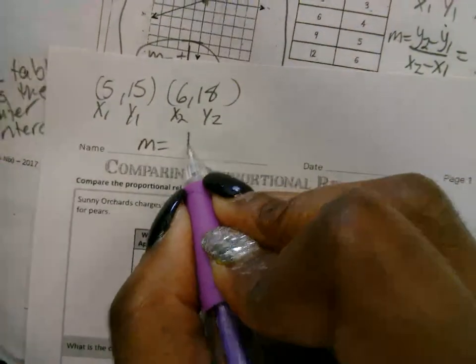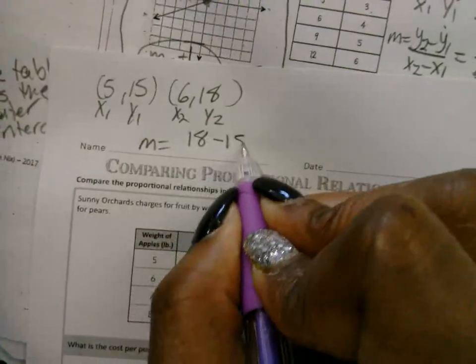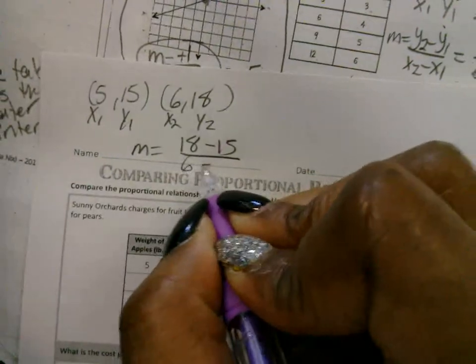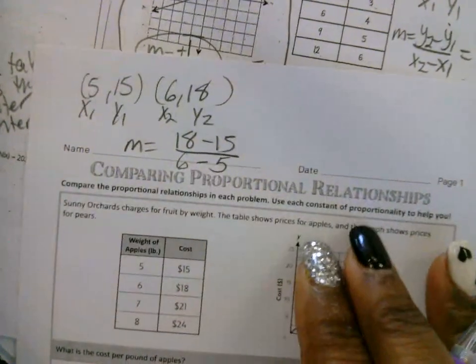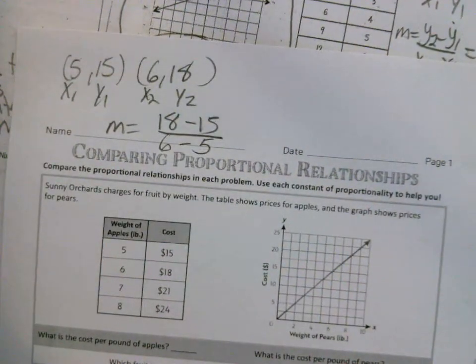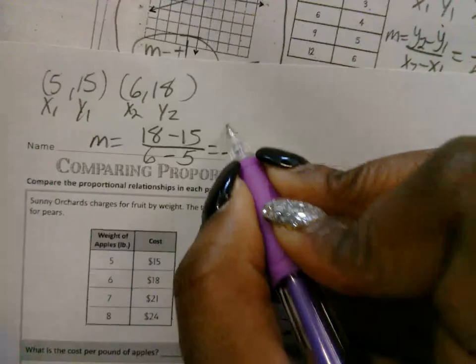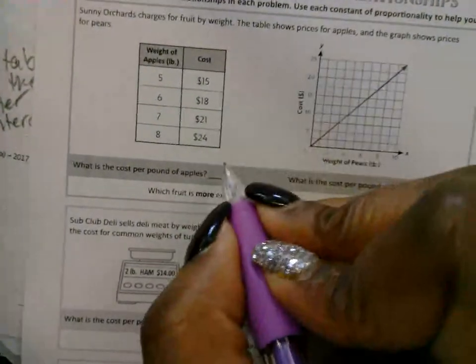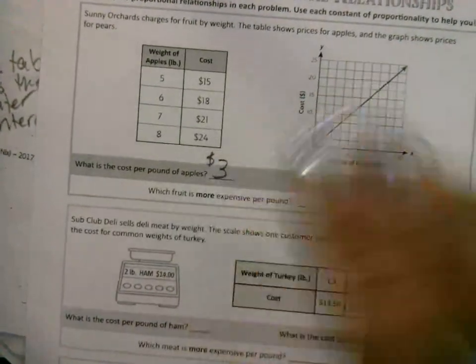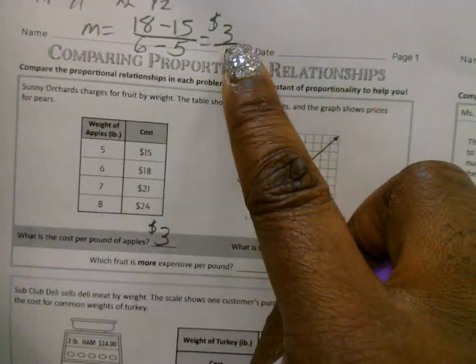We're going to subtract 18 minus 15. On the bottom, we're going to subtract 6 minus 5. What's 18 minus 15? Very good. Top is 3. What's the bottom? So it's $3 per pound for apples.